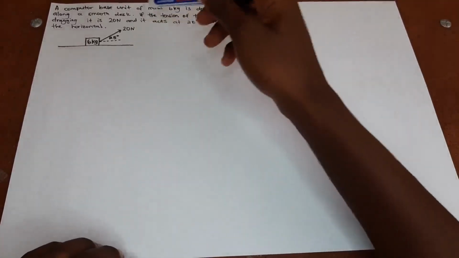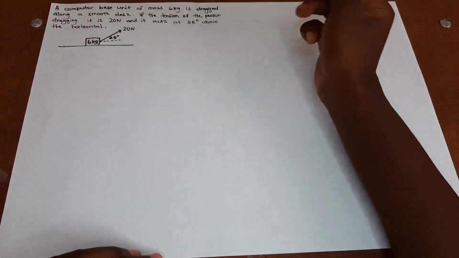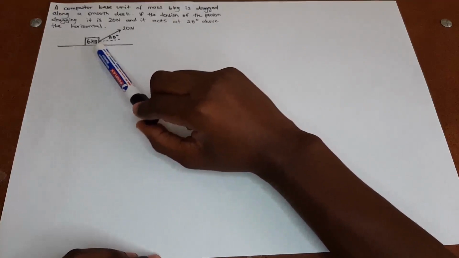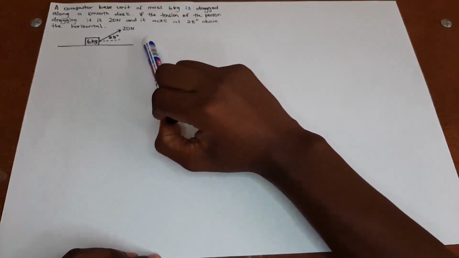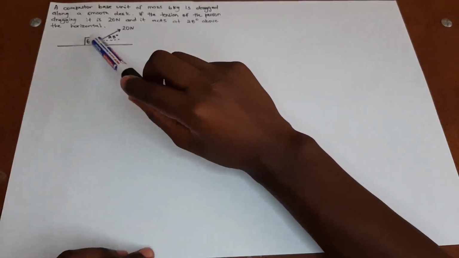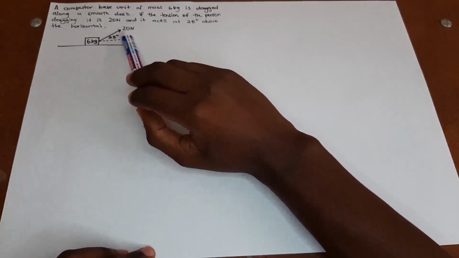In this case we are given a computer base unit of mass 6 kg that is dragged along a smooth desk. This desk is smooth, meaning that there's no friction acting against this box moving here.